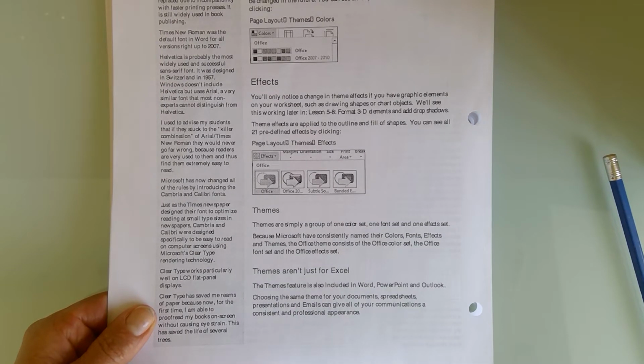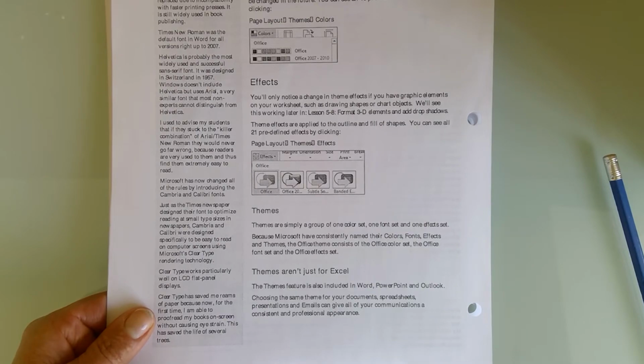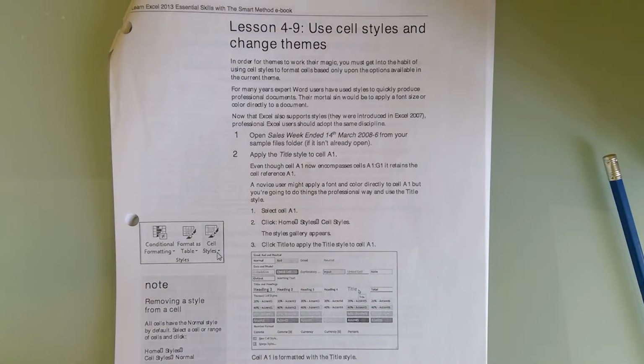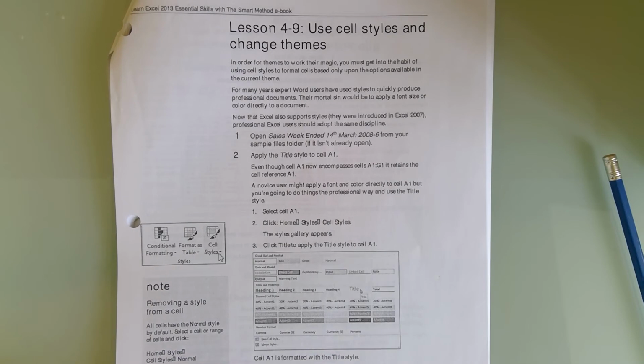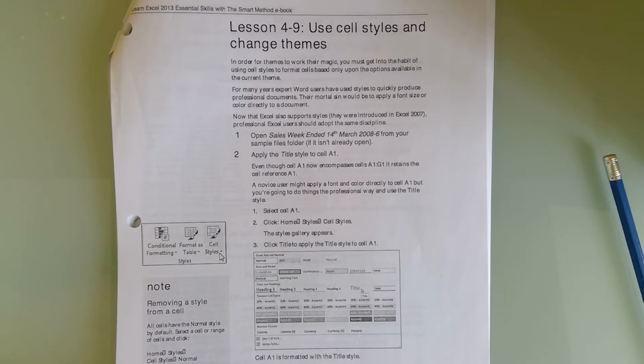For this lesson, just read through the lesson. There's actually nothing for you to do yet. You're just gathering information. In this lesson, you're learning how to use cell styles and how to change the themes. So what you learned and read in the last lesson, 4.8, you're now applying in 4.9. In order for themes to work their magic, you must get in the habit of using cell styles to format cells based only upon the options available in the current theme.